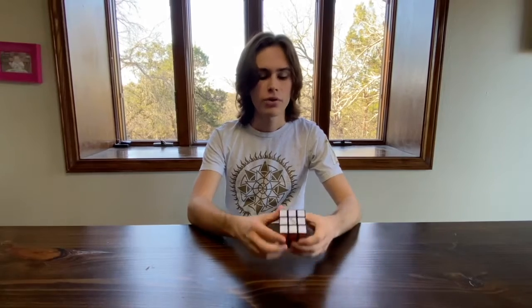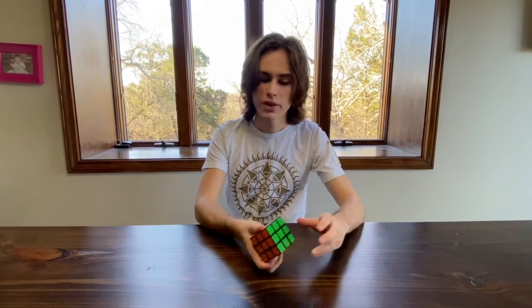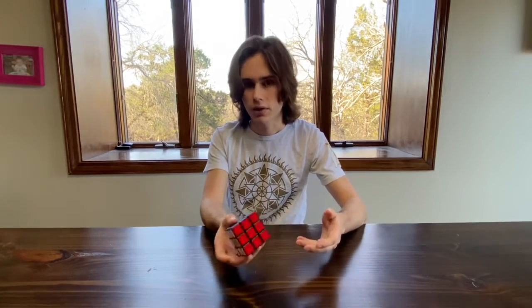Something interesting happens as I change the measurements, however. If I were to make each side of this cube longer, the volume would actually grow faster than the surface area would. For example, if we have this cube, with 3 blocks on each side, it has a total surface area of 54 blocks and a total volume of 27 blocks.